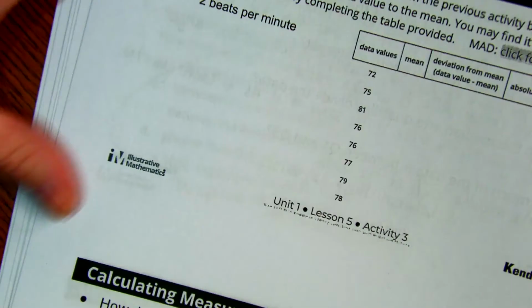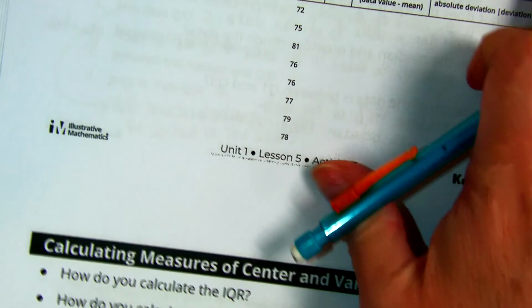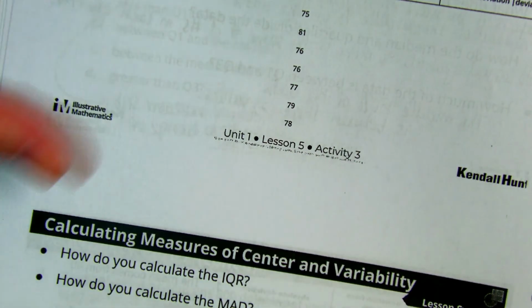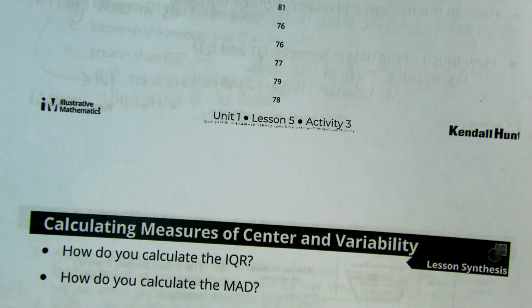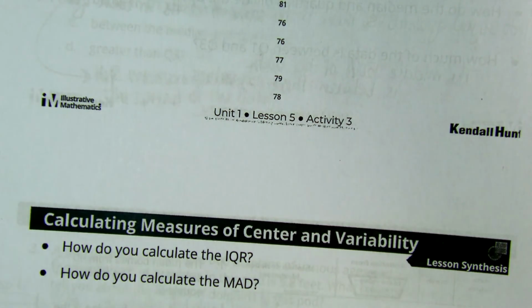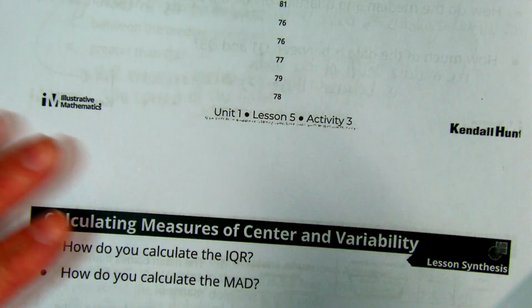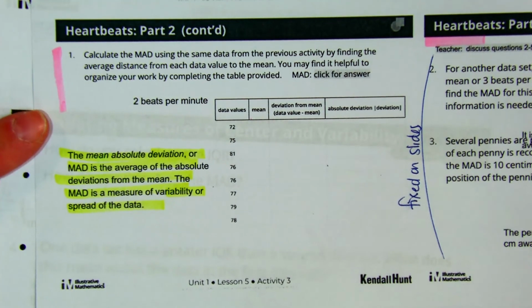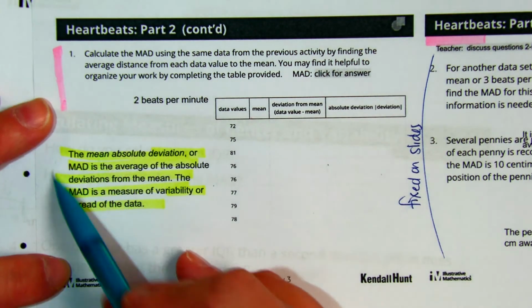And I believe in your packet we have the heartbeats part 2. We are not doing either of those. We're not learning how to calculate the MAD. So what I want you to know about the MAD is right here. Again, we're not going to calculate it. So you might want to jot this down.